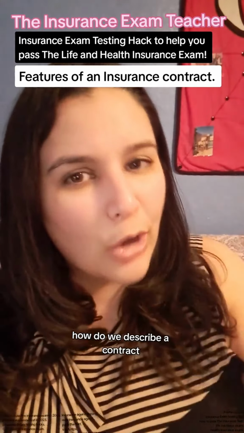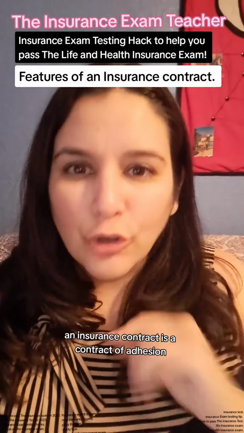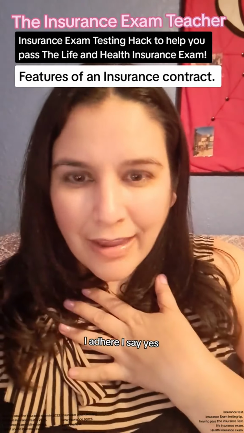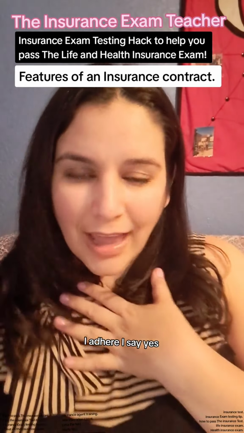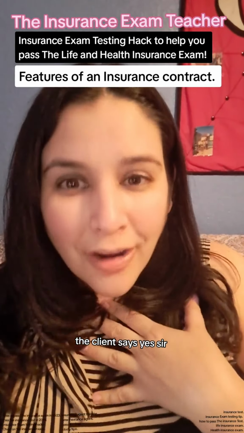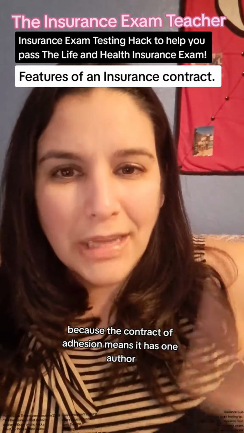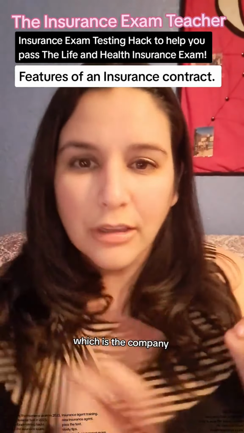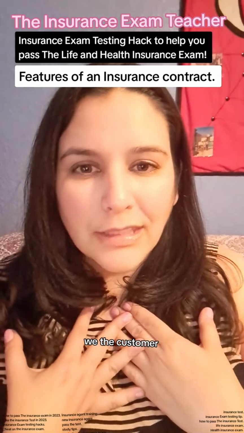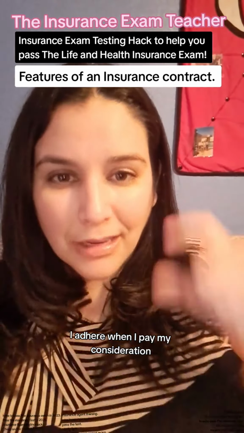But now how do we describe a contract? We describe them with the features. Number 1, an insurance contract is a contract of adhesion. I adhere, I, the customer, the client, say yes, sir, to the insurance company, because the contract of adhesion means it has one author, which is the company. They write it, they set the rules for us. We, the customer, decide, yes, I agree. I adhere when I pay my consideration.